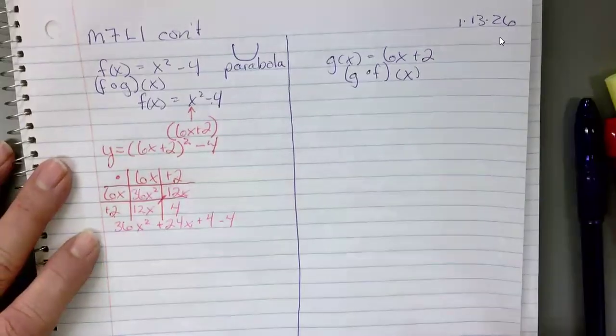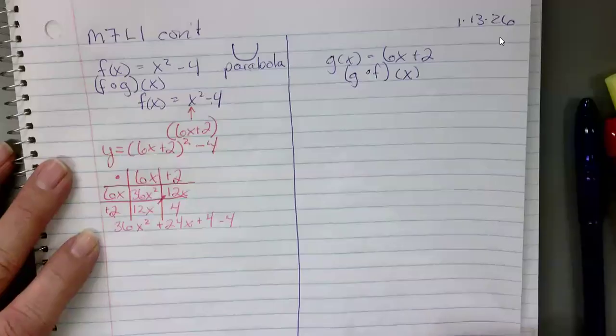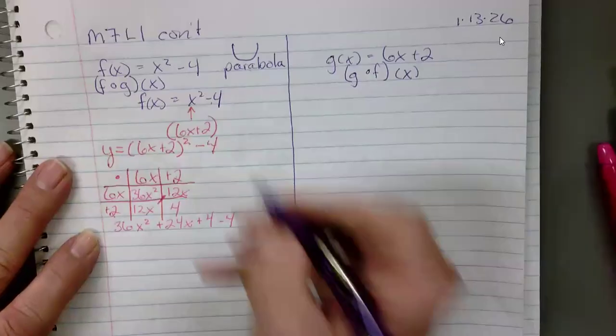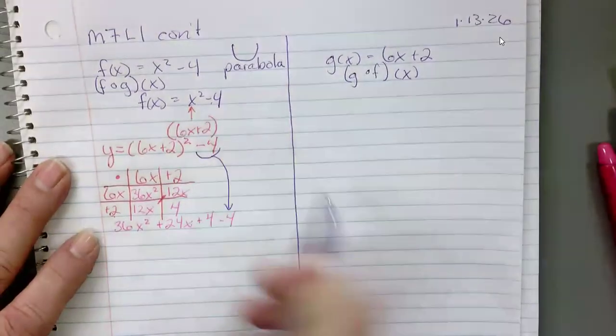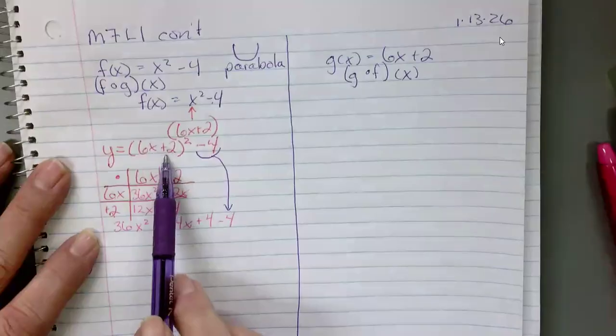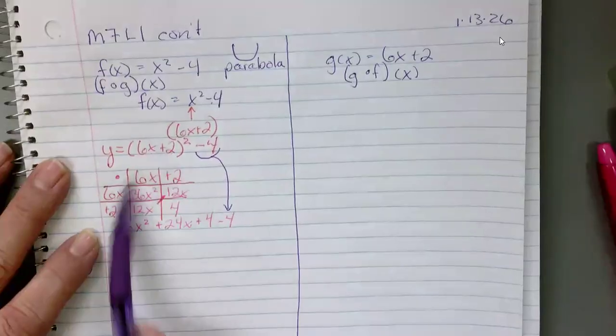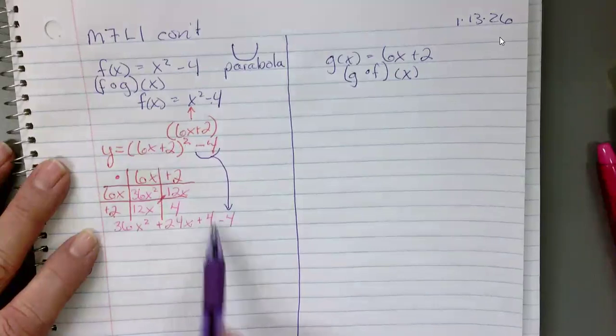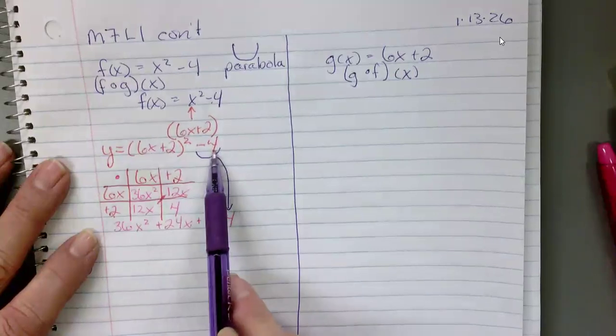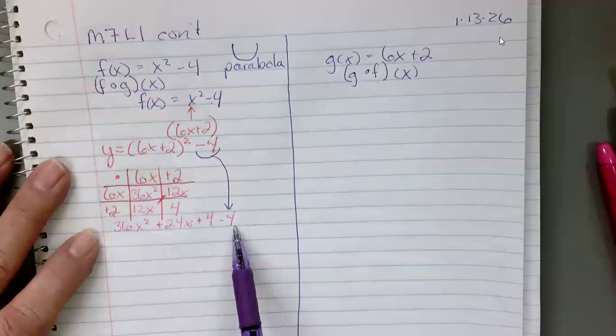Where do you think we got the minus 4 from? Have a look. Yeah, so the minus 4 is from right here. 6x plus 2 squared was the box method. I did all of this work to get to there. I still need the rest of the equation. So that's where I got the minus 4.